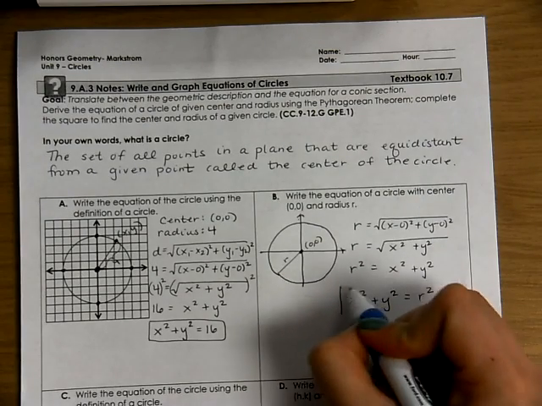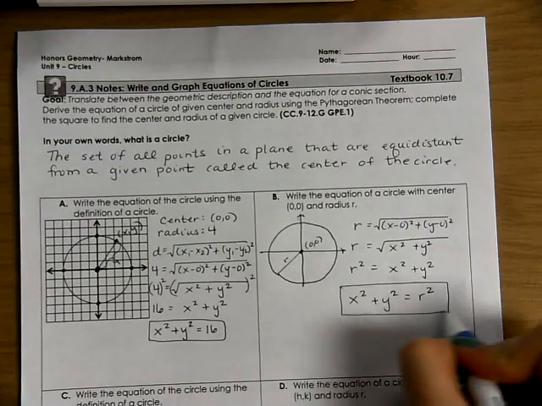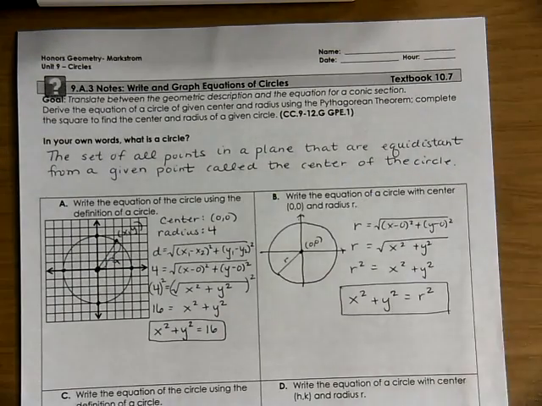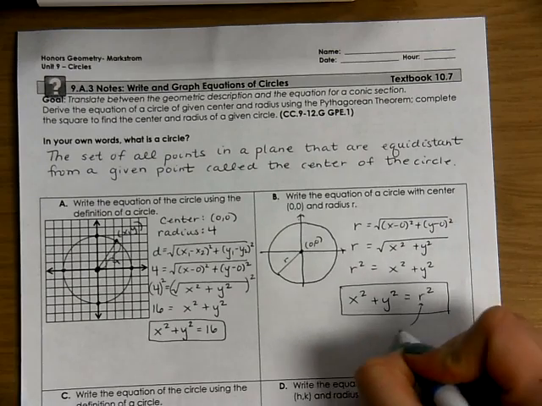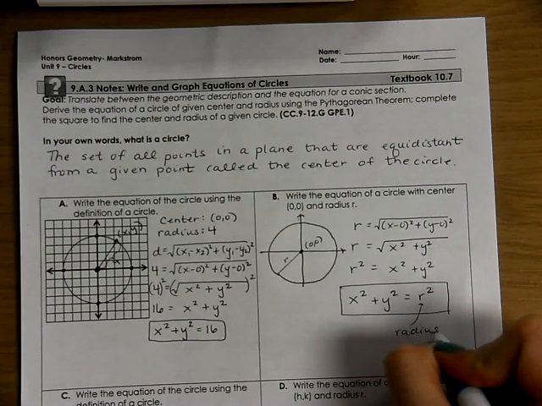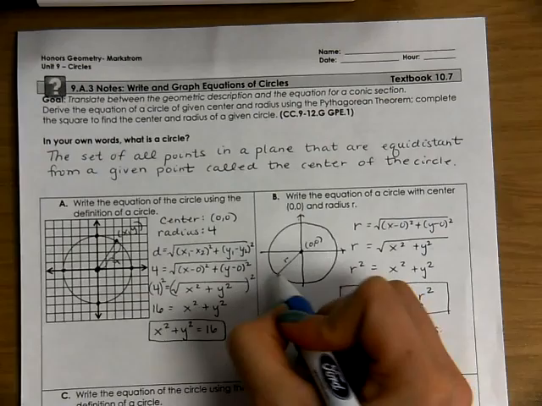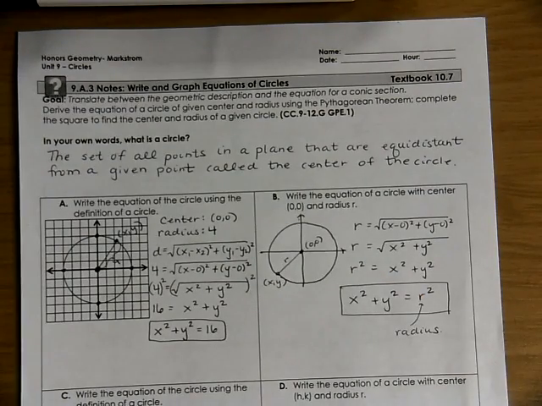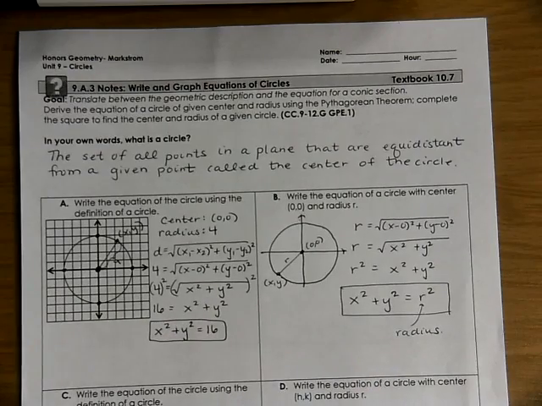Okay, so this is your equation of a circle with center at 0, 0 and radius r. R is your radius. Again, that is your point x comma y. So these are both with the center at 0, 0.